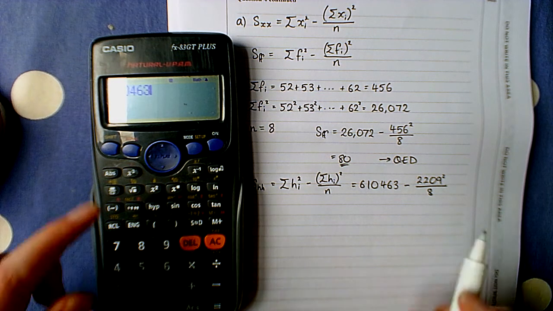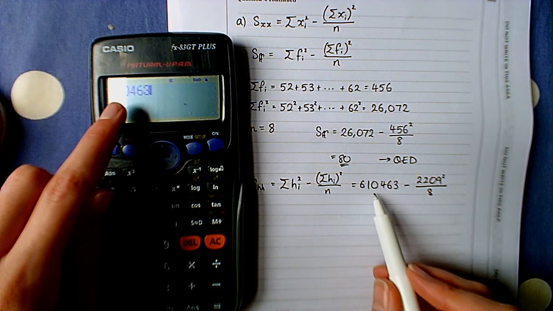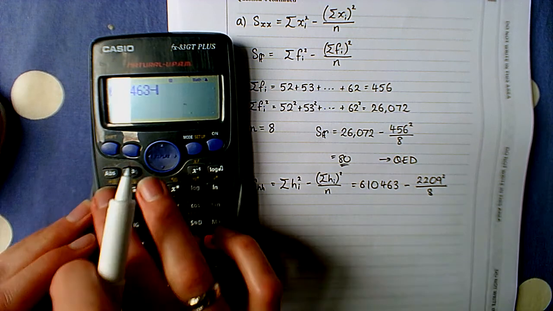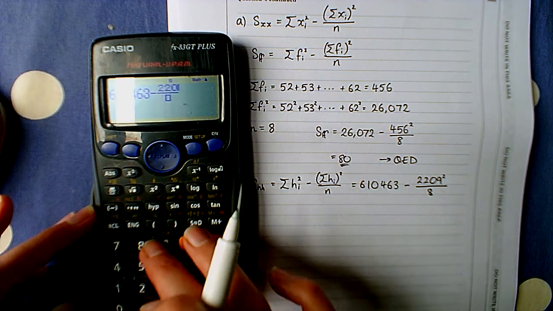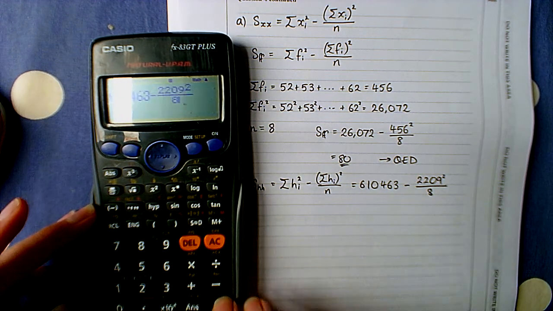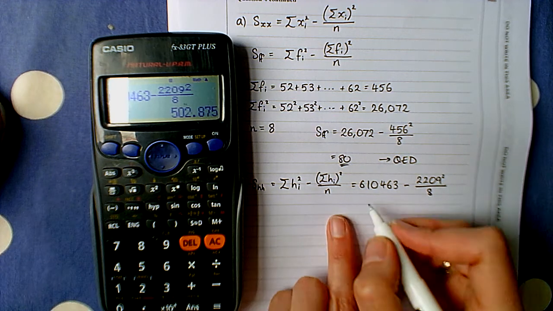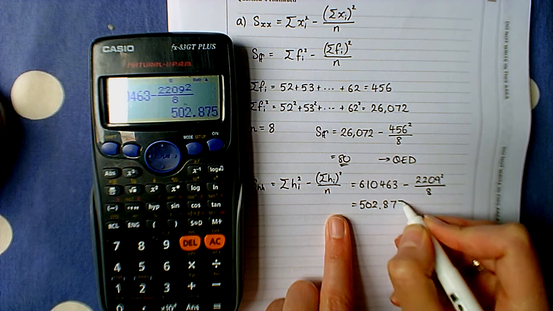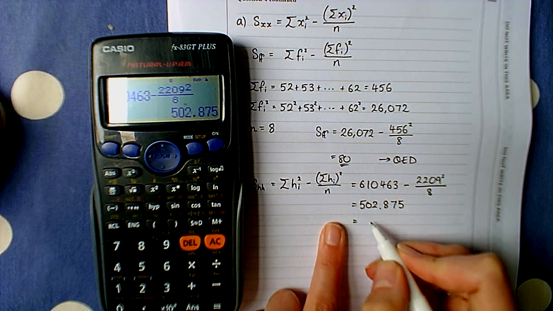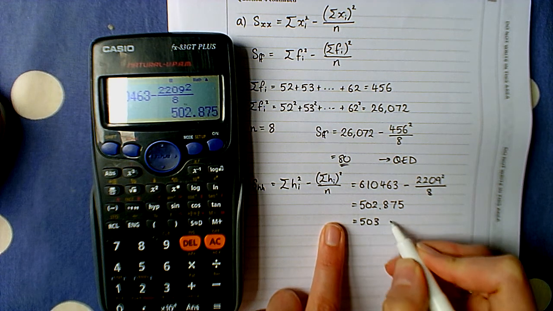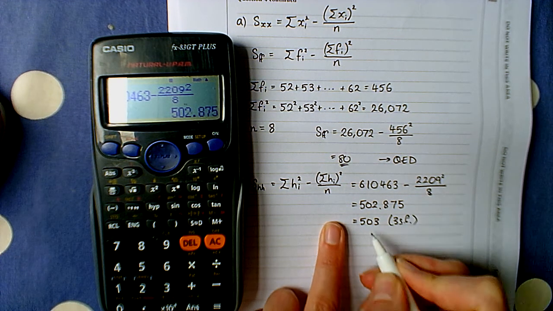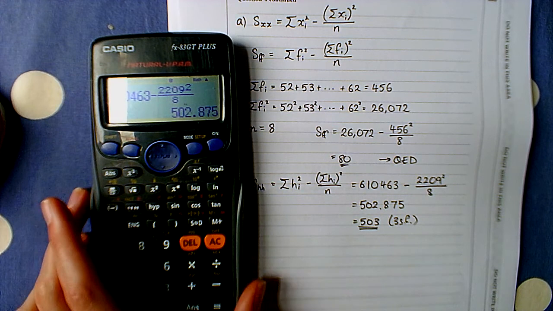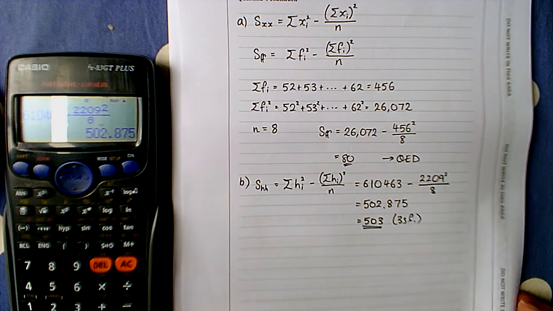Now there'll be nothing to check that I've done this one right, so I better check it carefully. Take away 2209 squared over 8. And that is 502.875, and we can give that to 3 significant figures. But I will keep the accurate one in my calculator for the next bit of working out if I need to use it.